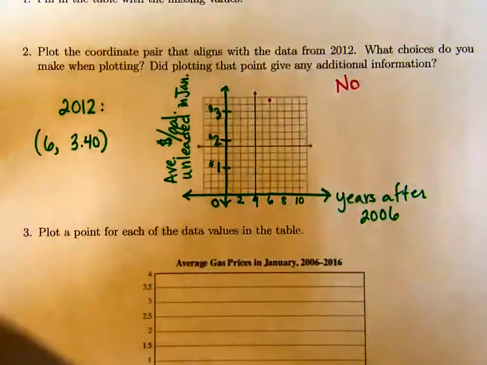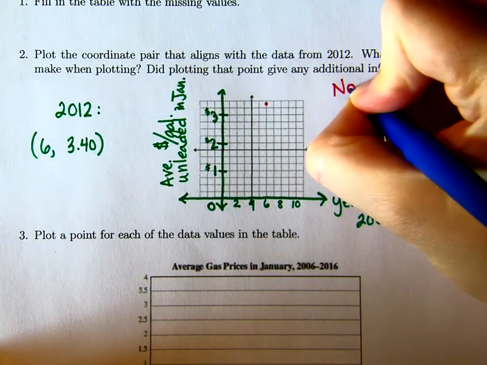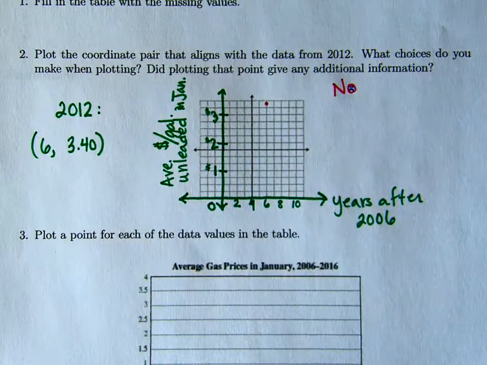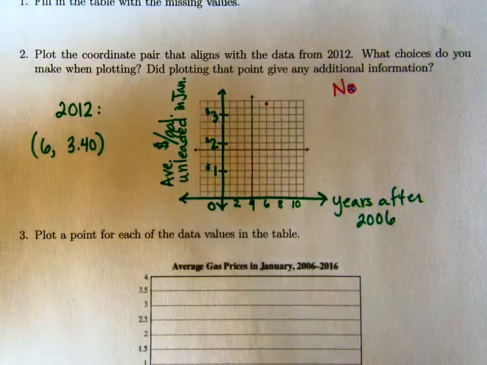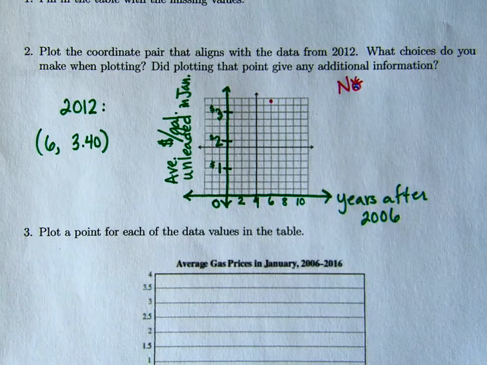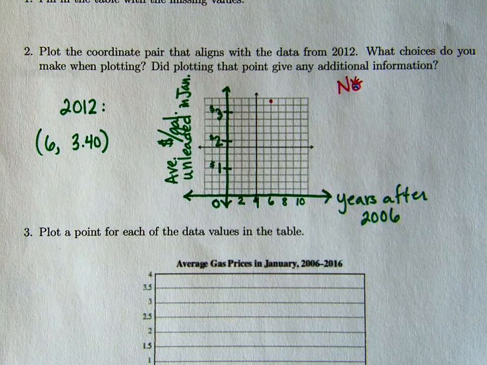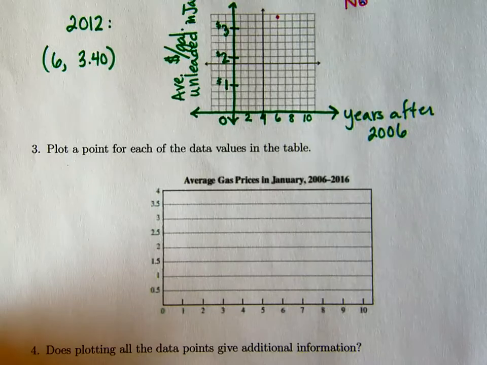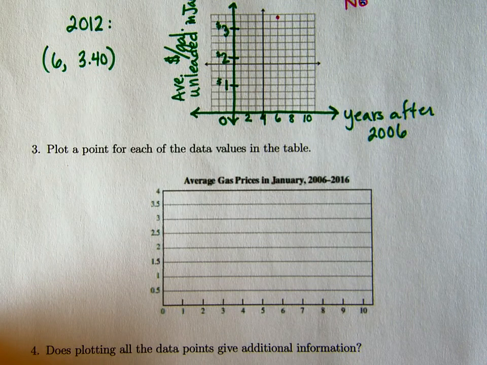Here, I'm gonna put this. Okay, we just did all of that work to get not much return. So, not really. Plot a point for each data value. Each of the data values in the table.